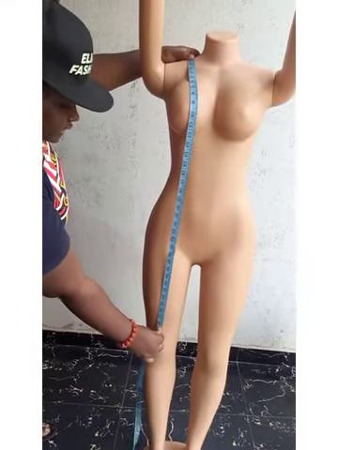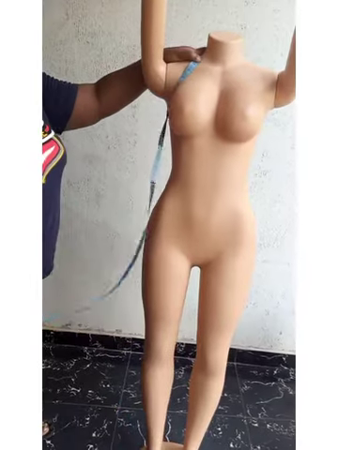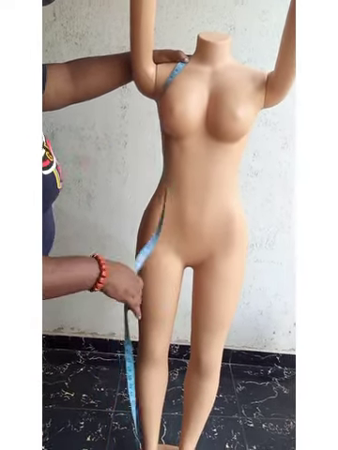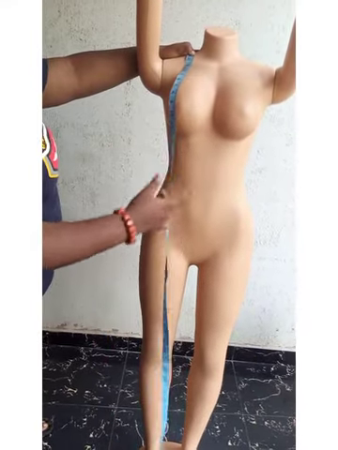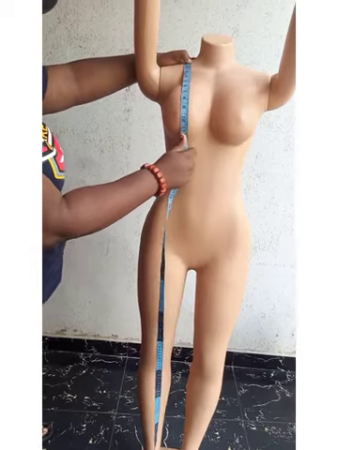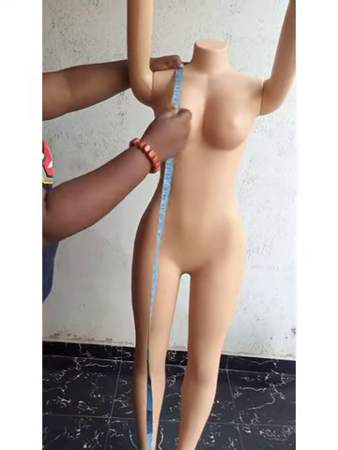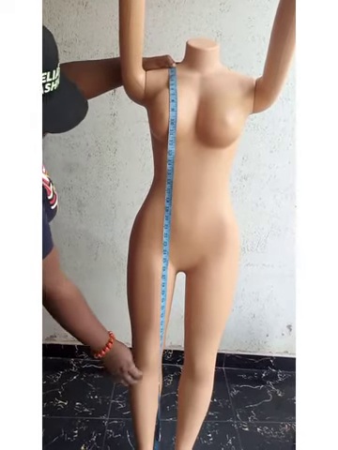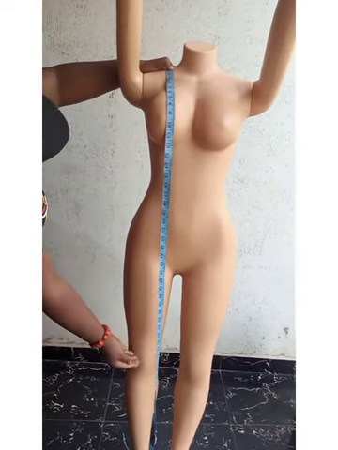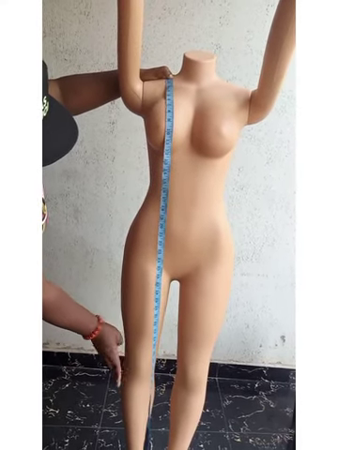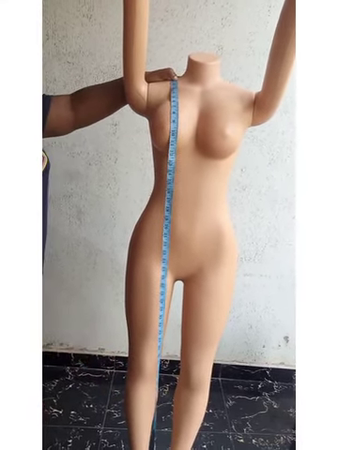The next measurement we'll be taking is your knee length. Your knee length too is 2 inches above your knee. It doesn't have to be on your knee, so you'll be able to walk freely. Except your customer is making a dress and she wants the dress to be on her knee. But it's advisable you advise your customer not to make a dress on her knee exactly. It could be like an inch above the knee or below the knee.